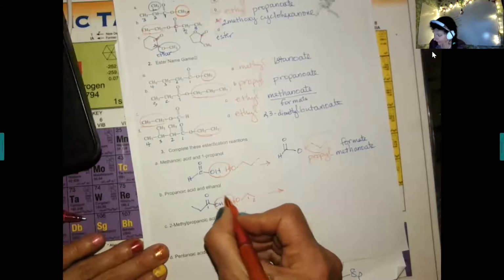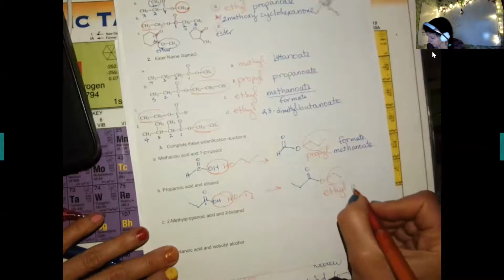you can circle your water. And again, it doesn't matter how, but it can help to circle the water for many students. And our oxygen. So this is going to be ethyl. The piece that comes from the alcohol is always going to be that extra piece that gets named first. So ethyl propanoate. Some students actually do the names first, and then they do the drawing because they see what's coming, where it's coming from.